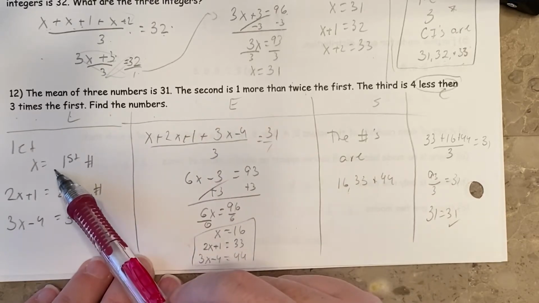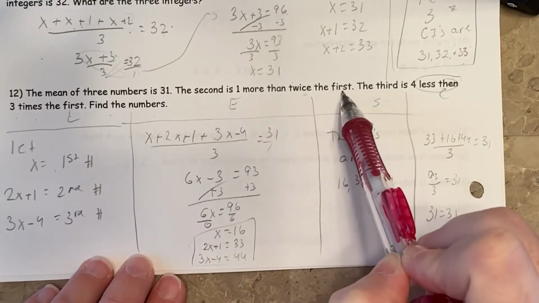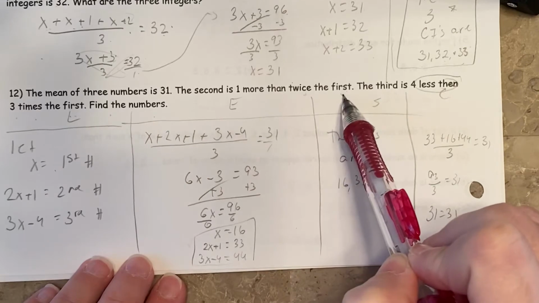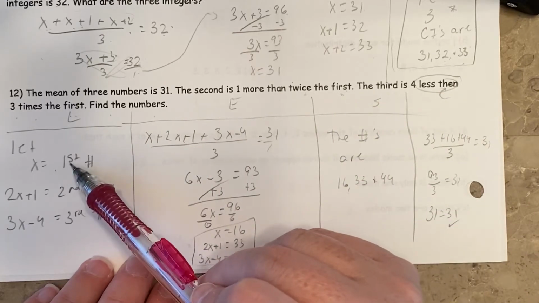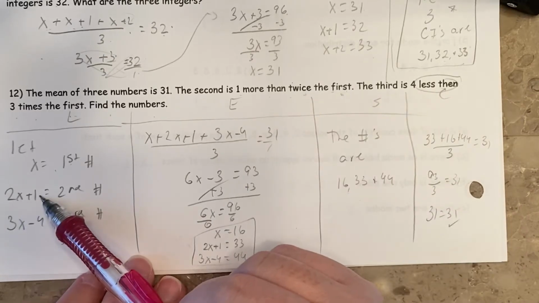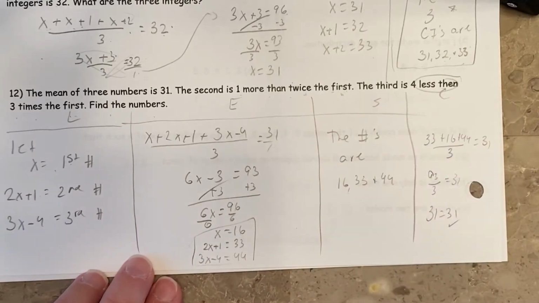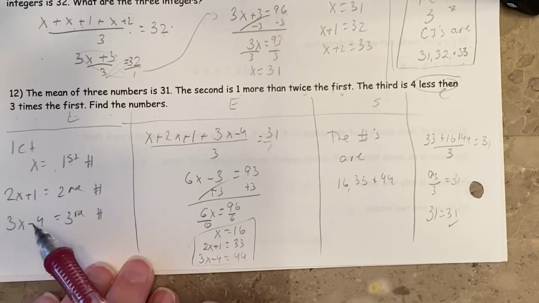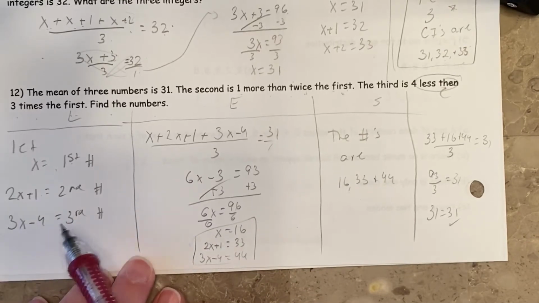So x would be your first. The second is 1 more than twice the first. This one you know the least information about, so it comes last in both of them. So x is the first. 1 more than twice is 2x plus 1. And then 4 less than 3 times the first. Don't forget to switch the order, which is very important because subtraction is not commutative.